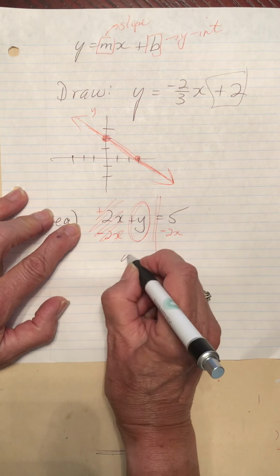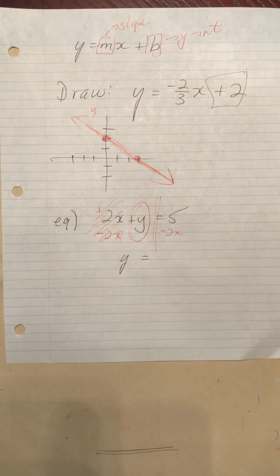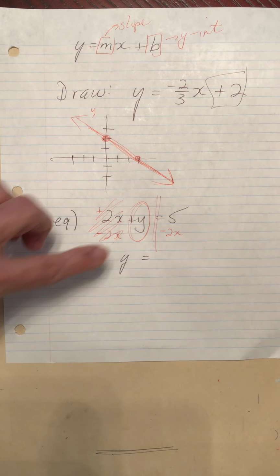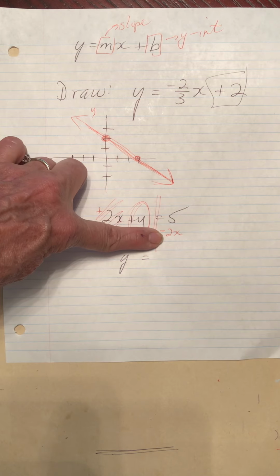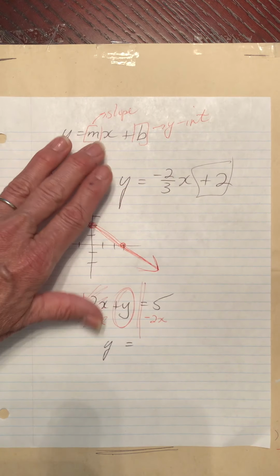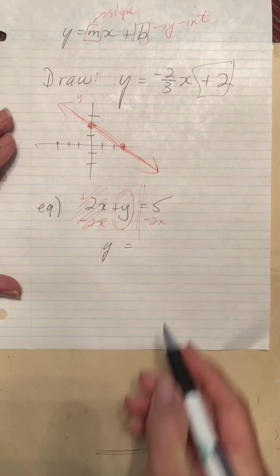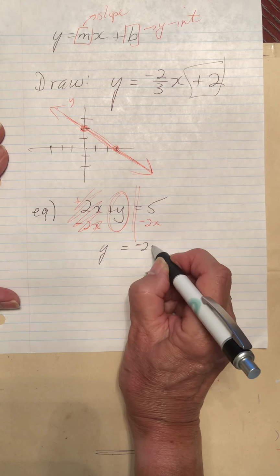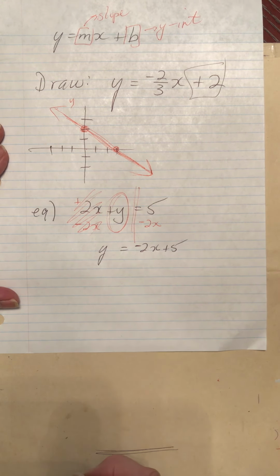I would have y. Now you're not going to go 5 minus 2. These are not like terms. These are separate. You can't add plain numbers to terms that have x's in them. So we know we want it to look like this. We want our x stuff first, followed by our plain numbers last. So the way to write this would be the negative 2x first, and then the plus 5 next. Now I can draw this.